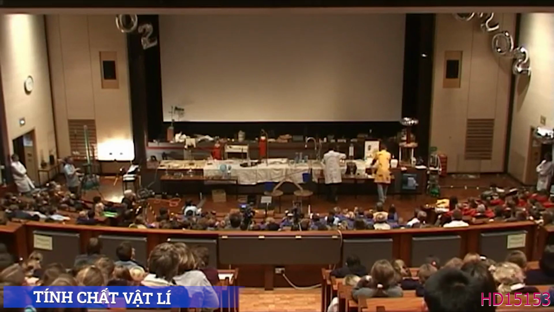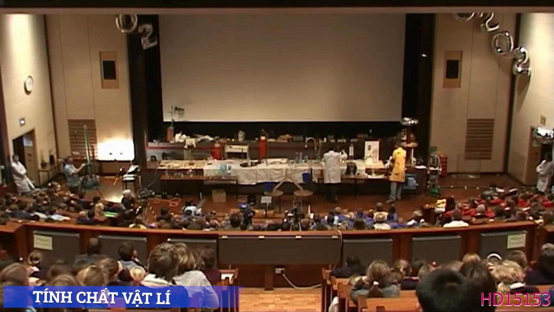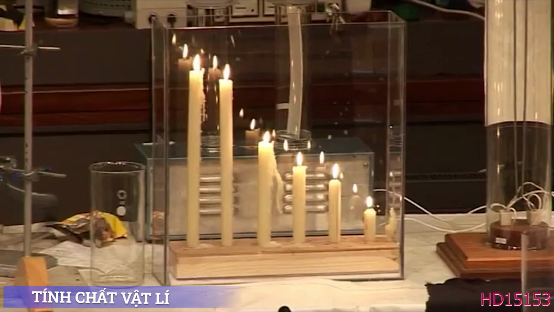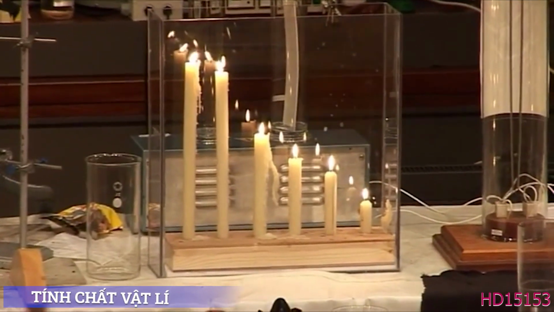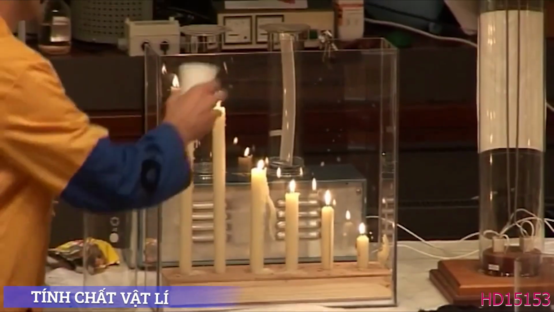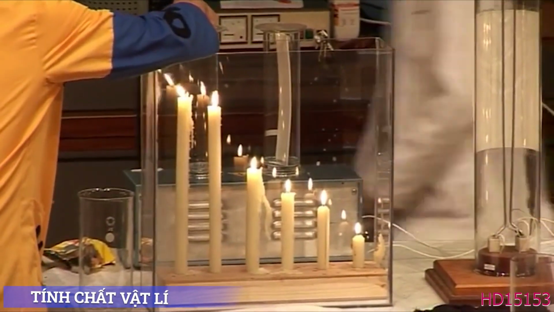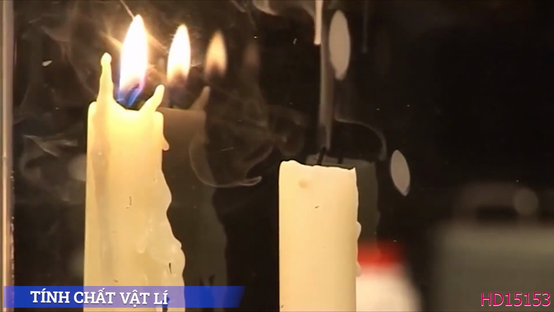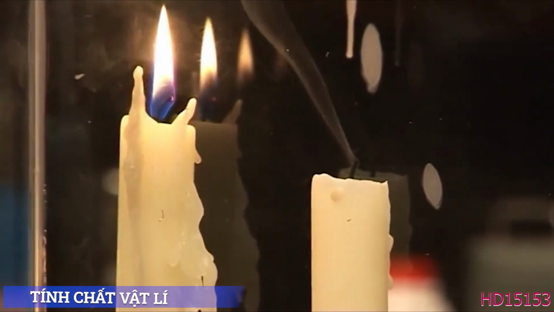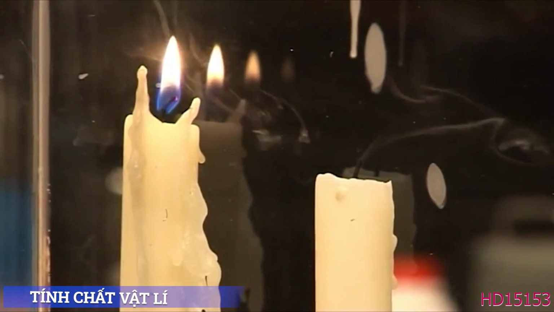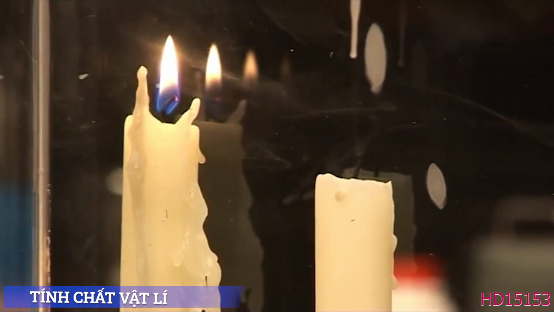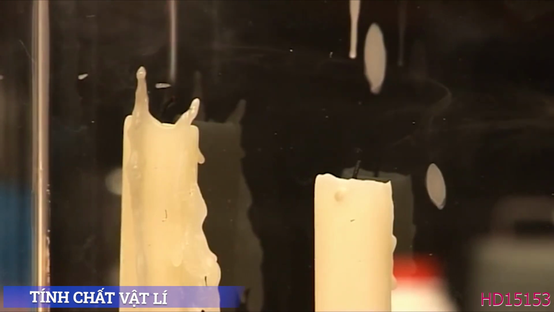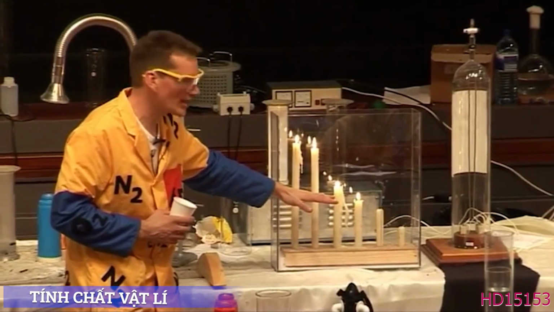Now we can also show this with some candles. Okay, Mark's just lit the candles and they're all different sizes. I'm going to add some carbon dioxide to the bottom of the tank. Now watch the little candle over on that side. Oh, it's gone out. Okay, so the carbon dioxide is heavier than the air and it's gradually filling up inside the tank, and now that one's gone out. When the level gets to the top of the candles, they go out.